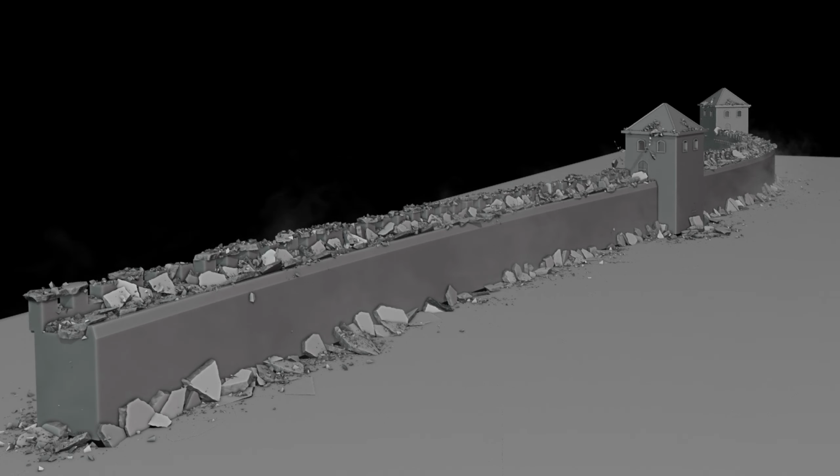Here's a simple scene setup where we have the wall mesh breaching through the surface of the ground. And let's use the RBDLab add-on to simulate this rigid body simulation. So first, let's head to the top view and let's turn on the X-ray mode.